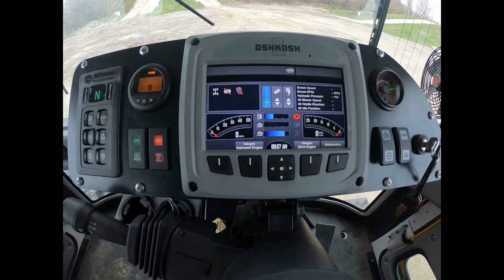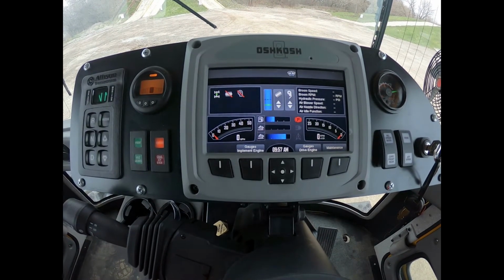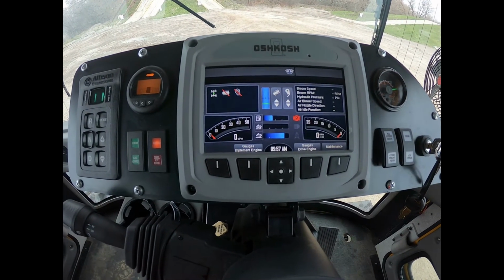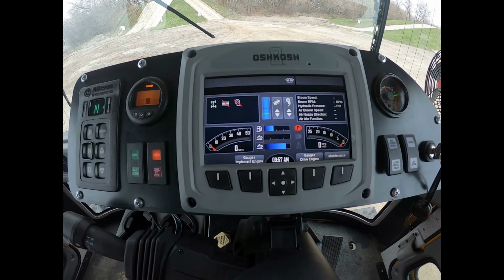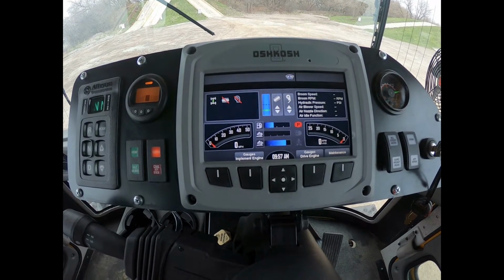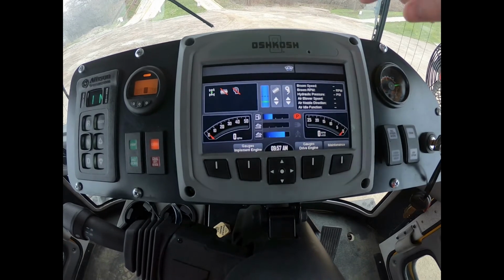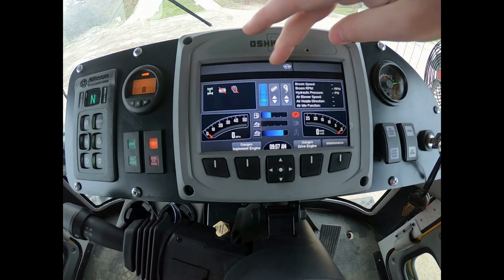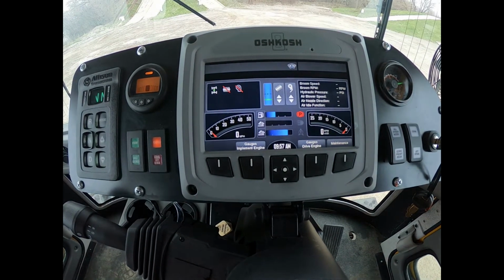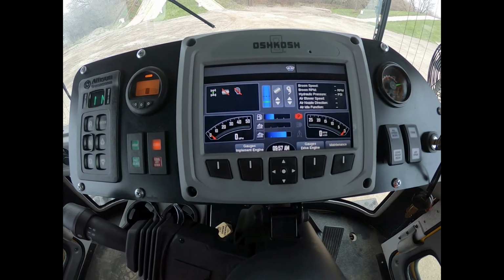Today we'll be reviewing the display for the 8 Series 24-volt truck. This new display has a different main screen. Today we're looking at a Broom. Here you can see all the icons for our drive engines and chassis related icons.